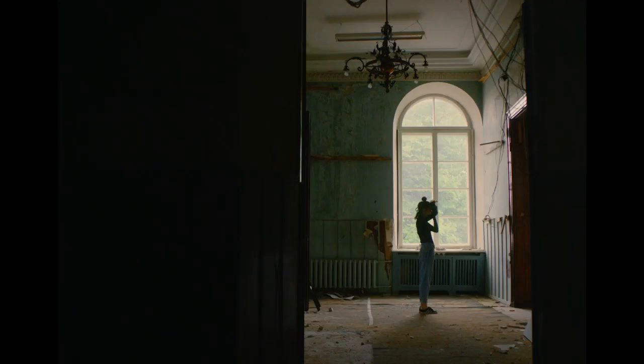Composition, light, ambience. There's something surreal and dreamy when you find beauty in decay.